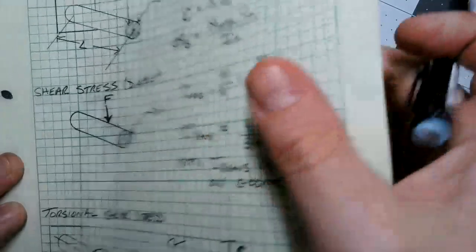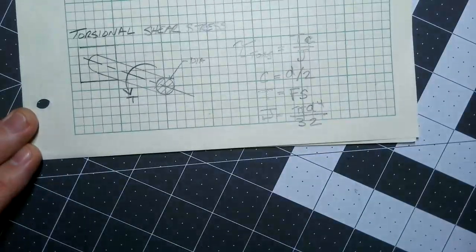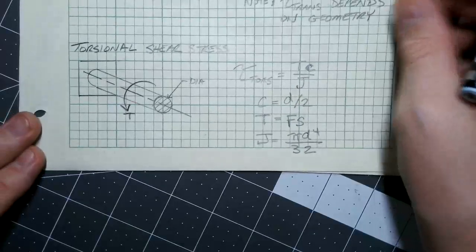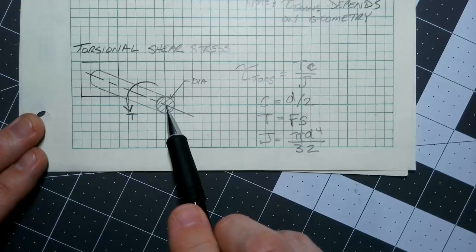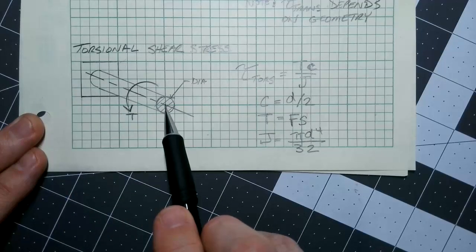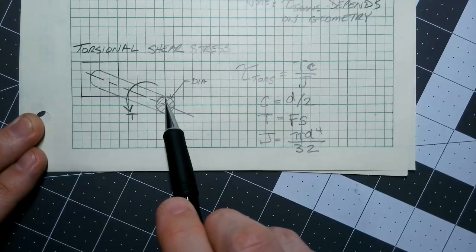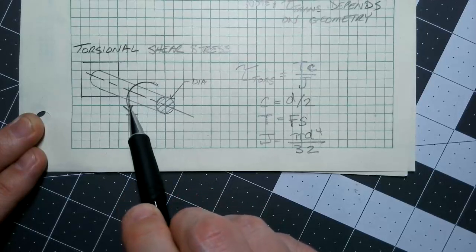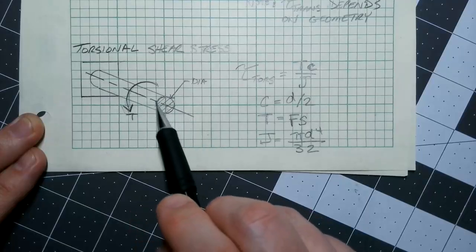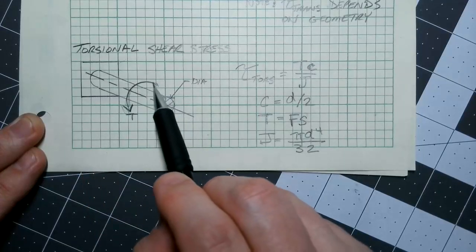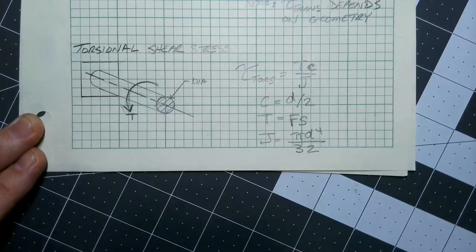Lastly, we have another type of shear stress, but it stands in its group by itself because it isn't the same as direct shear stress. This is called torsional shear stress. In this case, again, we have a supported beam, a cantilever beam, of a given diameter, and there's a torque that is applied about the centroidal axis. So this is one of those situations where it's trying to twist the object about its central or longitudinal axis.